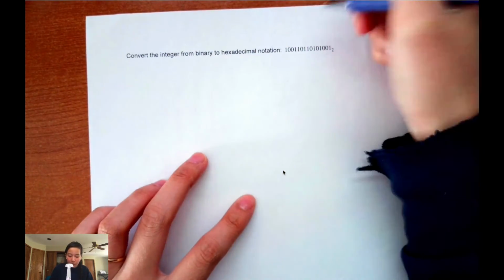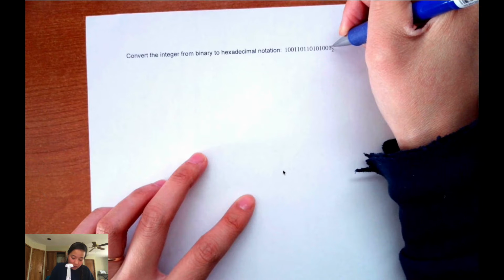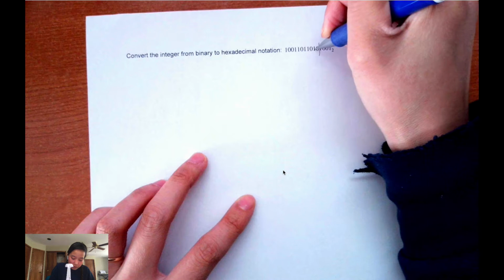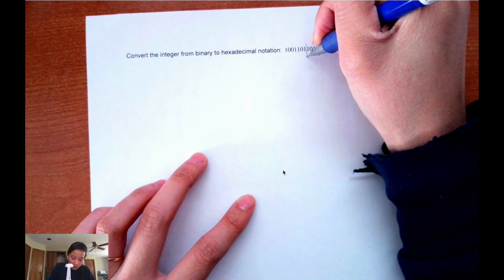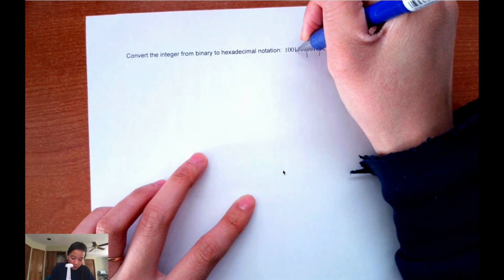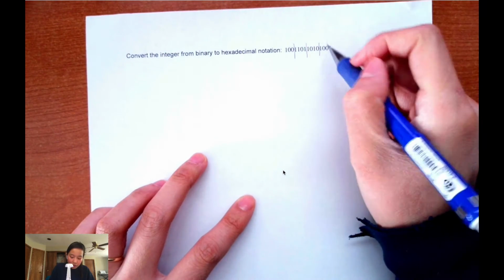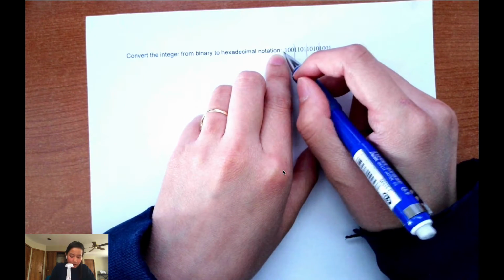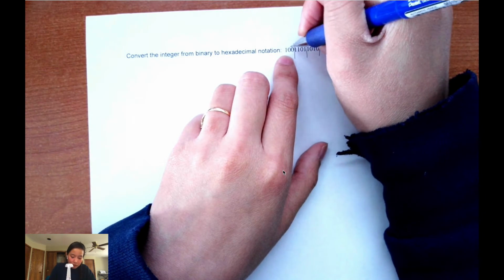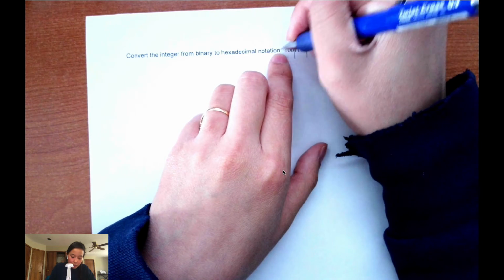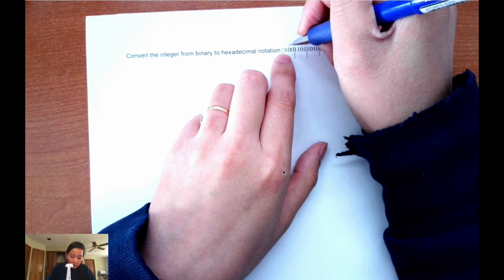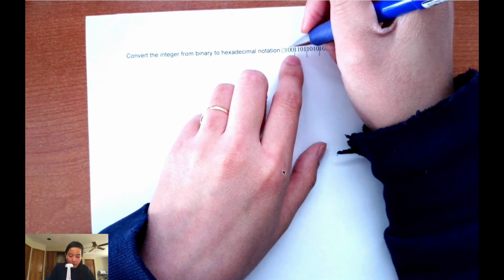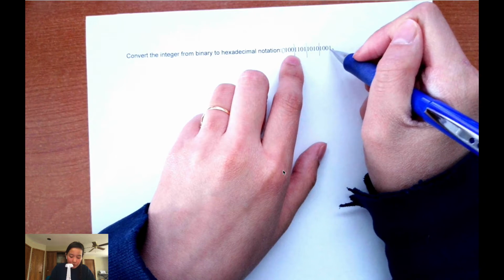What do I mean by that? Well, you would count 1, 2, 3, 4, and then draw a line. And then 1, 2, 3, 4, and then draw a line. And then 1, 2, 3, 4, and then draw a line. As you can see, these are all in groups of 4, except this one. If this group is missing some numbers, you put a 0 to make up for the missing fourth number, or third number, or second number, or whatever. So now we have groups of 4.